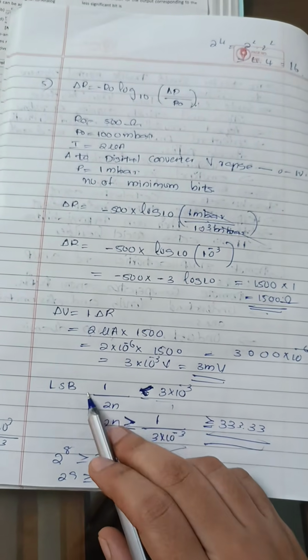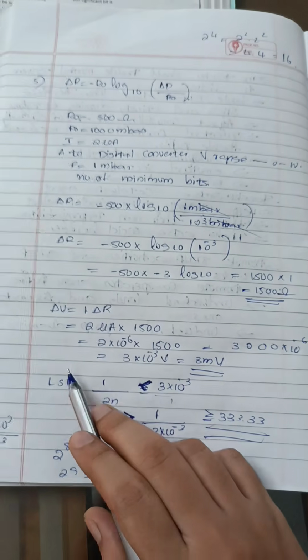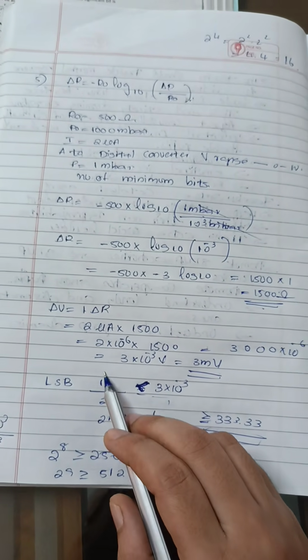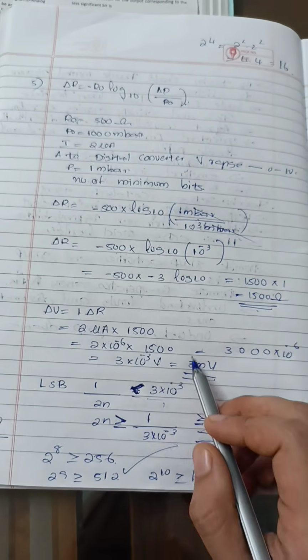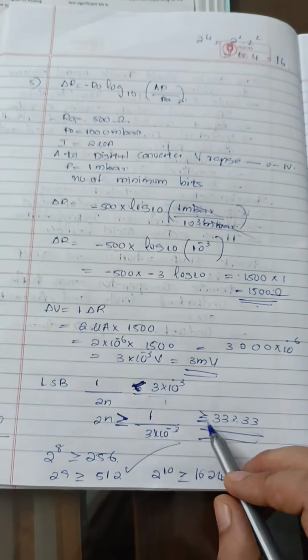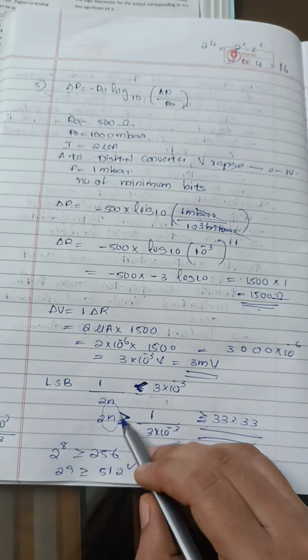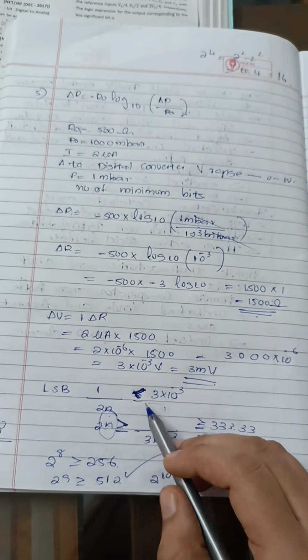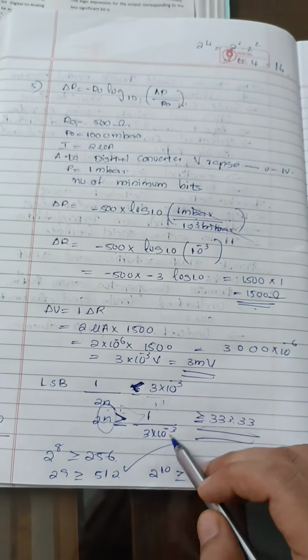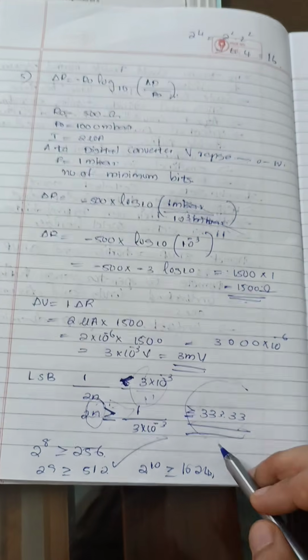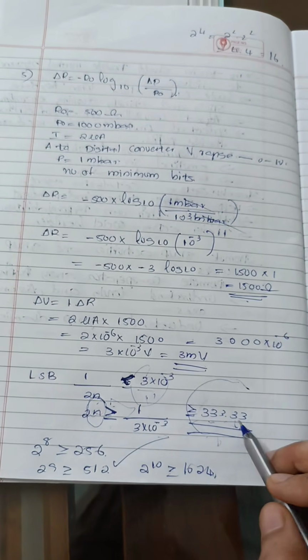And we need to find out the least resolution per bit. So it's given by the equation 1 divided by 2 raised to n less than or equal to the change in voltage. We obtain it as this, and we need to find out the minimum number of bits. So 2 raised to n is greater than or equal to 1 divided by this quantity, and this will be 333.33.